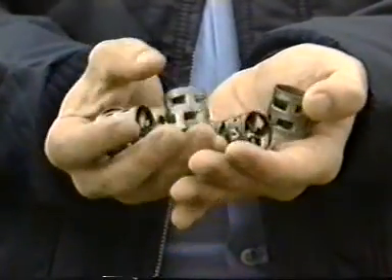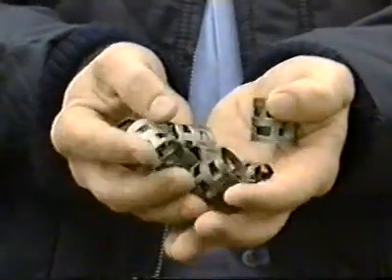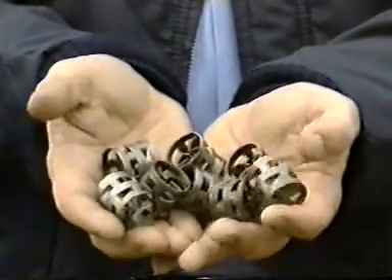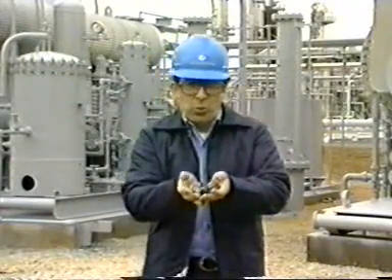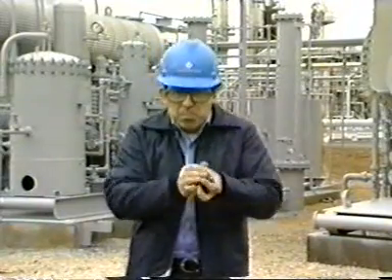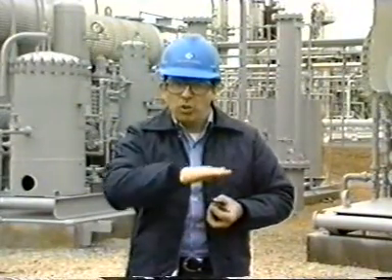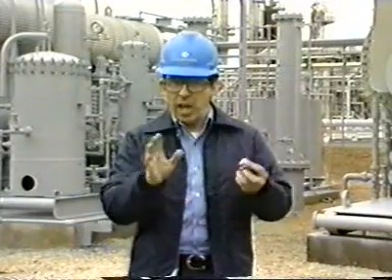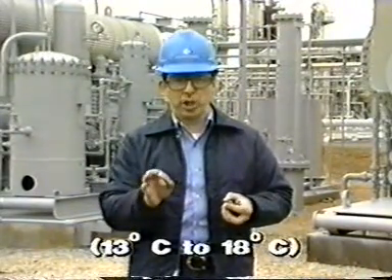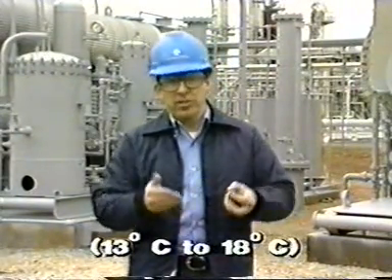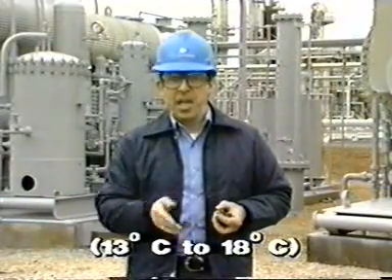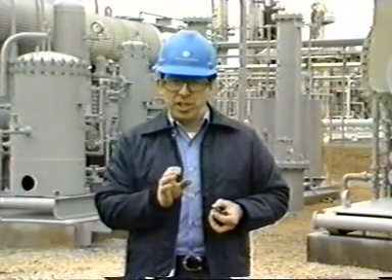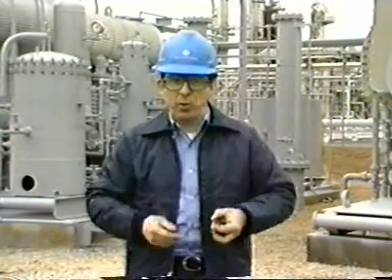These structures provide a large surface area for the glycol solution to spread out and make better contact with the gas. Random packing is poured into the contactor onto a support grid. 4 feet of packing is usually standard and sufficient to achieve dew point depressions up to 55 to 65 degrees Fahrenheit. If higher dew point depressions are needed, additional packing may be required.